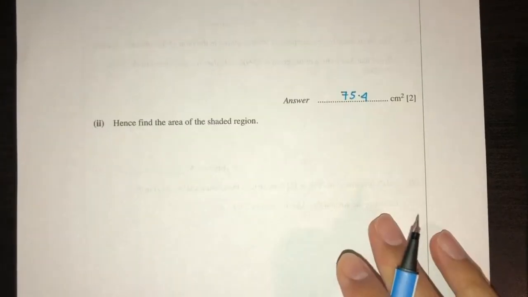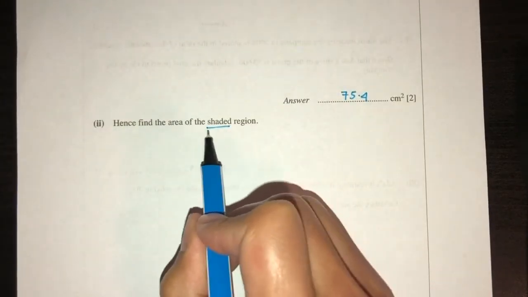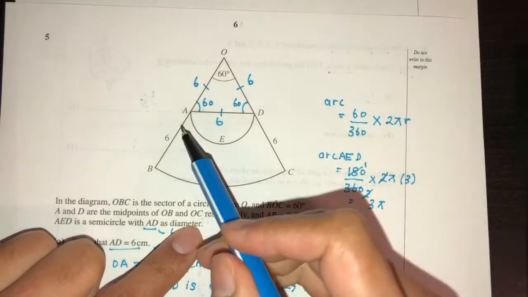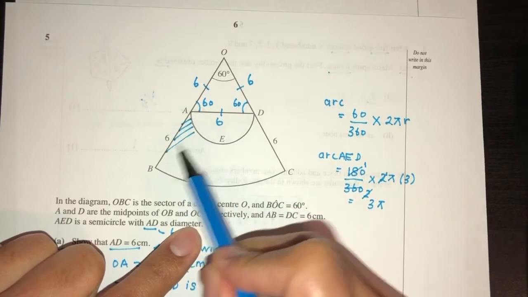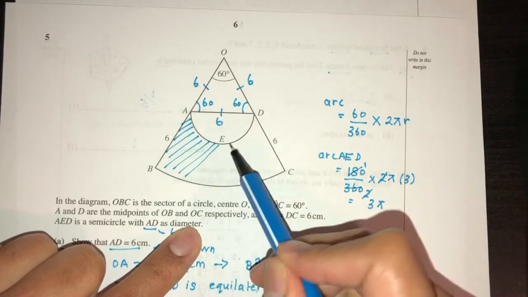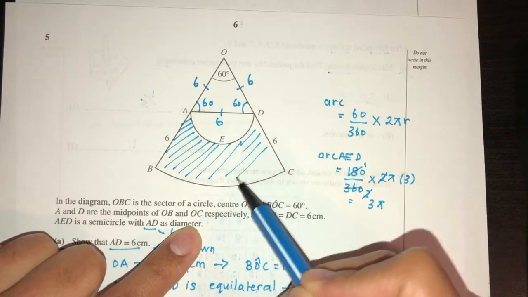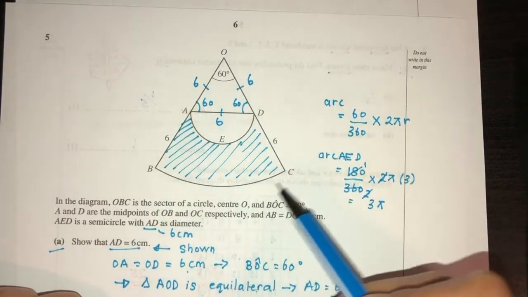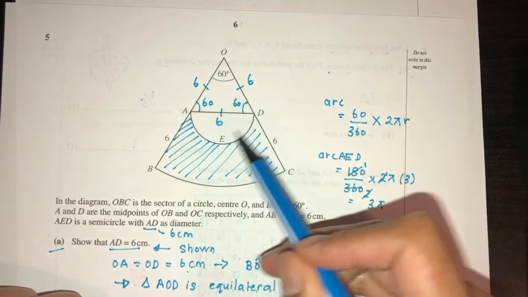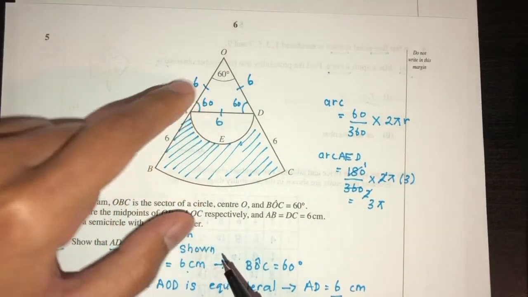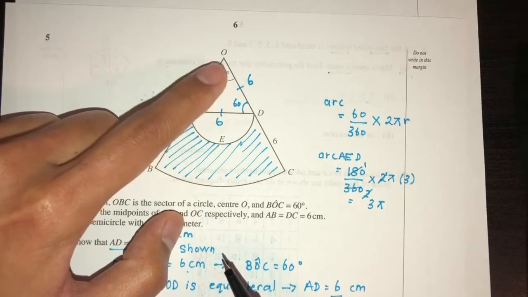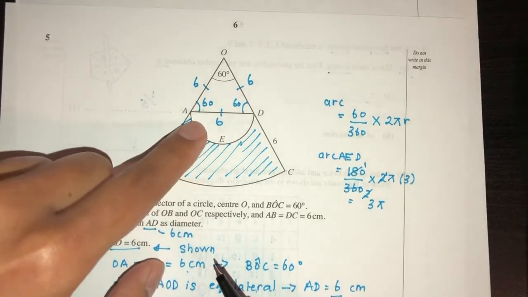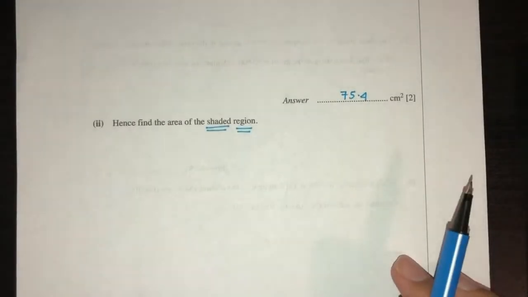Okay, now for part 2, hence find the area of the shaded region. So I wonder where is the region. I think that should be the region shaded, right? So how would you find that area? If you observe, we have to find the big area and then minus these two areas, right? So let's do that. How would you find this area? As you can see, it will be the area of a triangle and then the area of a semicircle.